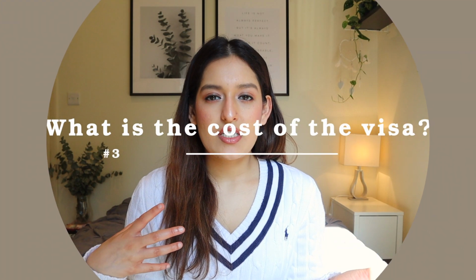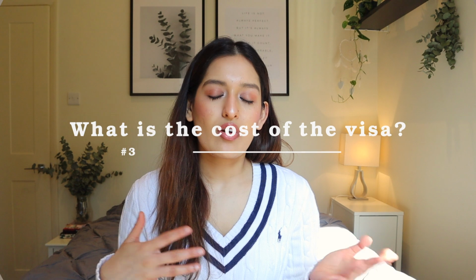What's the cost of the visa? Obviously the cost of the visa changes every year. It depends even on the conversion rate and things like that. Currently it's approximately 8,000 Indian rupees. I will link a couple of websites where you've got all the information, and also the VFS Global website, down in my description box if you want to have a look at it. But roughly right now it's 8,000 INR.